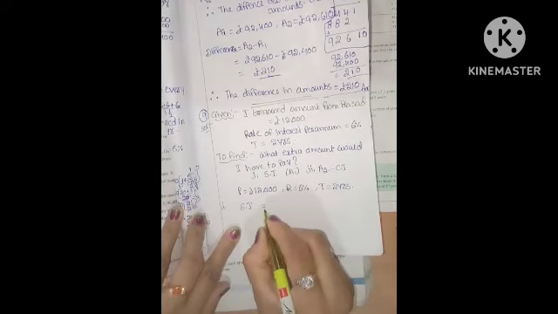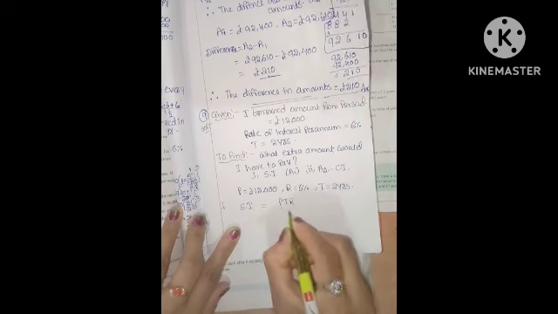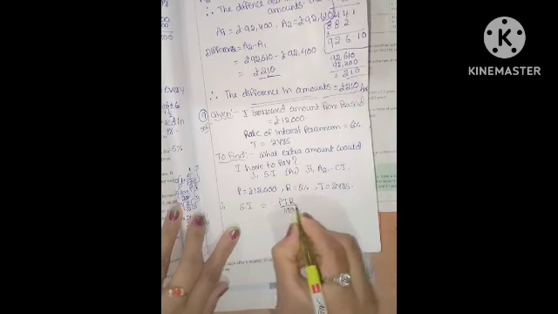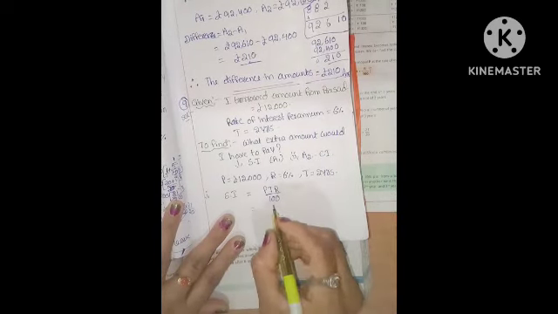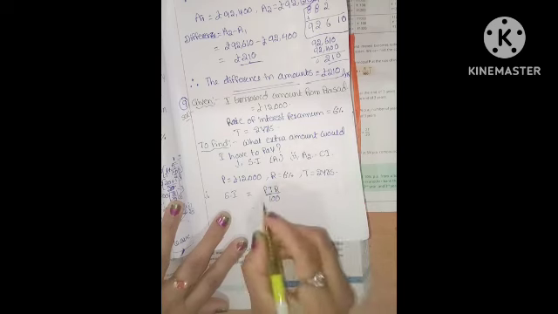Do you know the simple interest formula, Gagan Sai? Yes, you already know it: PTR by 100. Substituting all our values in this formula, we will get the simple interest.